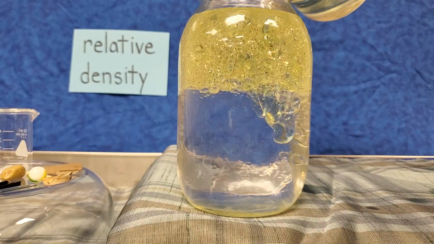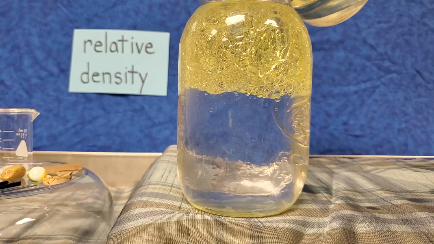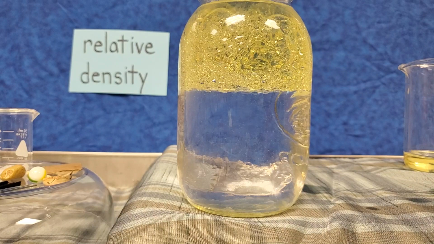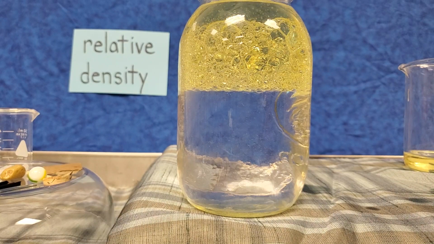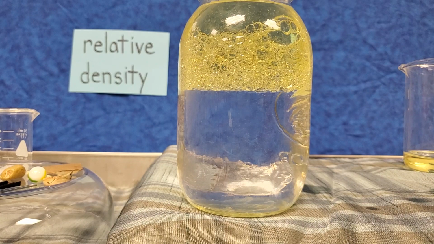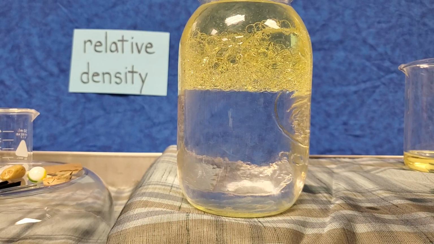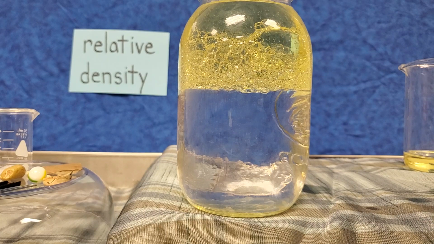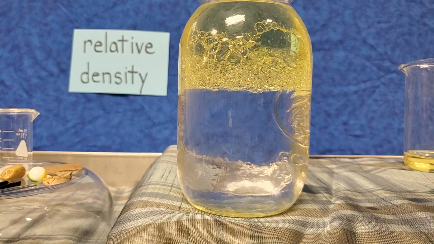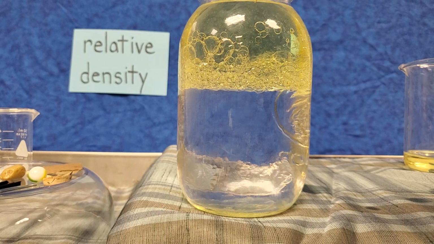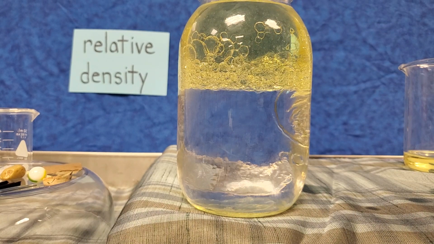But once it combines with the water, does it stay below the water or does it float on top of the water? The oil is on top of the water. It is floating. So does that mean the oil is more dense or less dense?